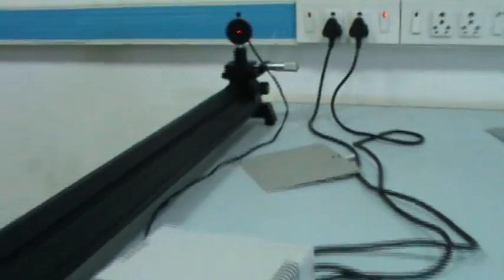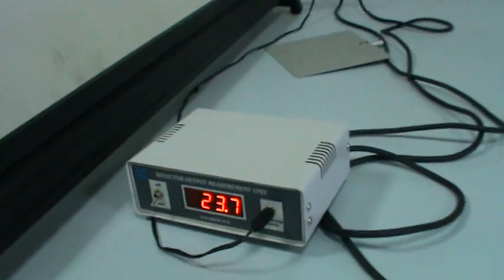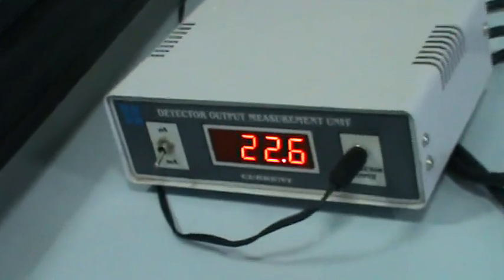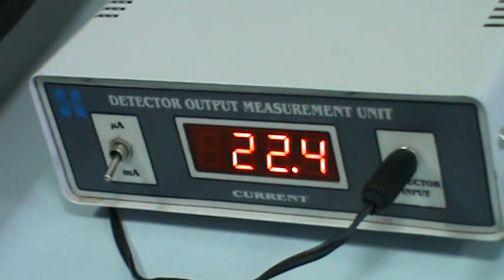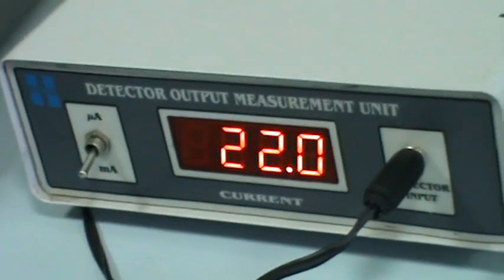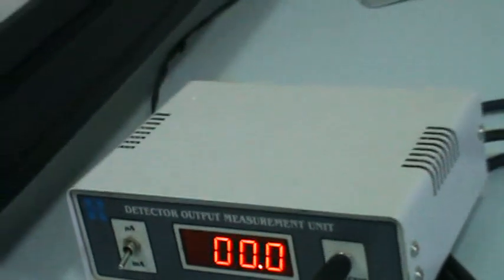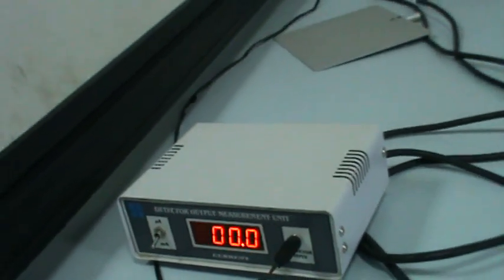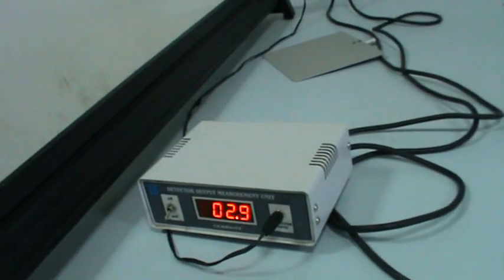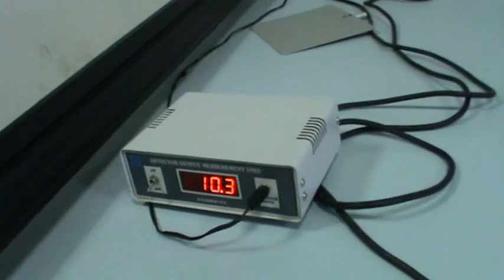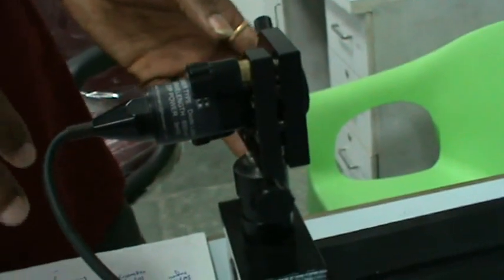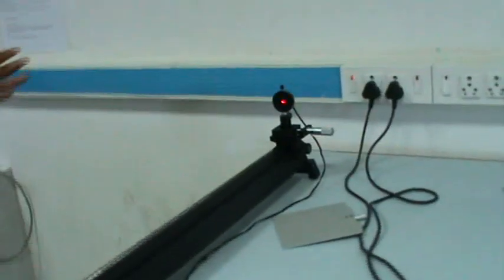When it is exactly focused, you see the current value is increasing. Now you see 23 milliampere. So this is very good. The current value changes. Just as I am going out of that pinhole, you see the current decreases. So what we need to do is, once you focus this laser beam onto the pinhole, don't disturb these screws. You have to leave them. Any adjustment we need to do, we do from the detector side.